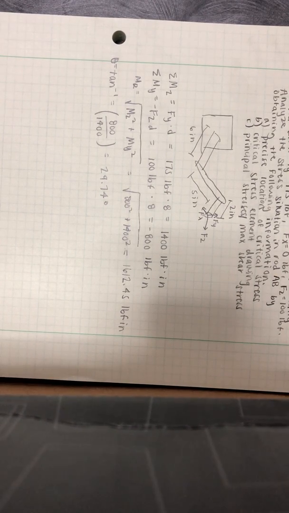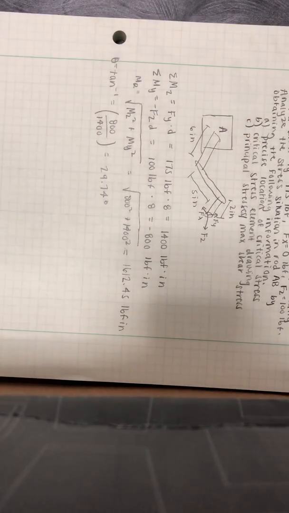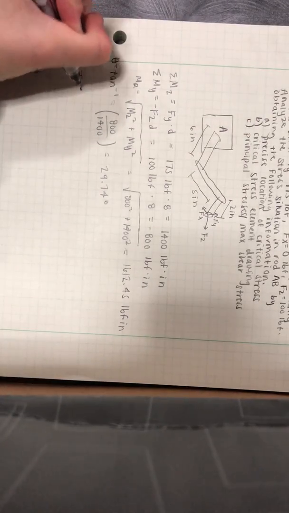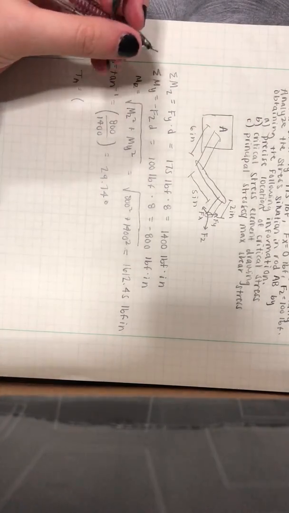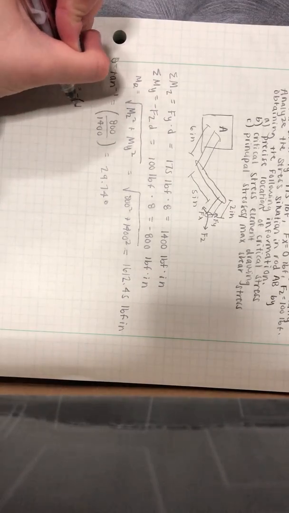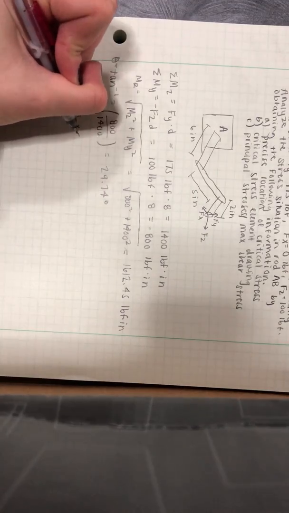So now we can find the torque at A, which is also something that we're going to need. At A, which I didn't label on here, this is A right here, the torque at A is going to be the force at Y times this length right here.